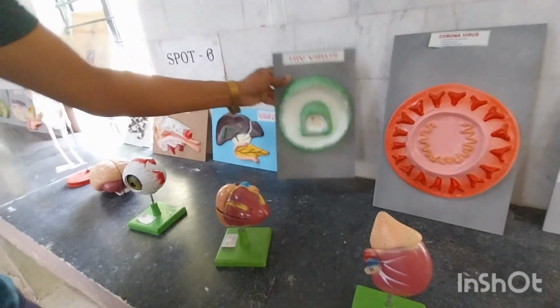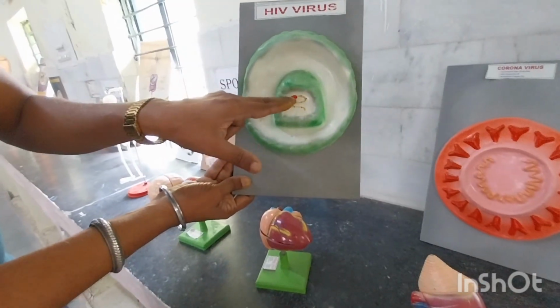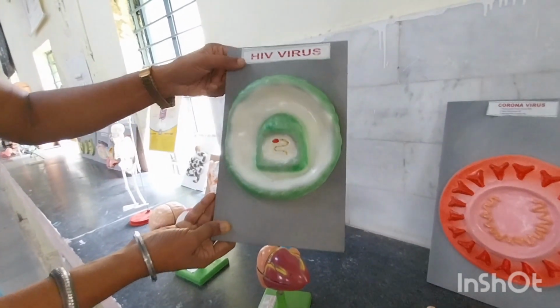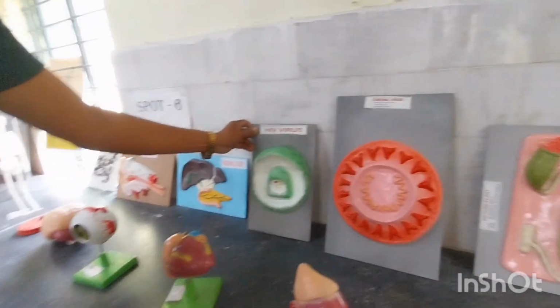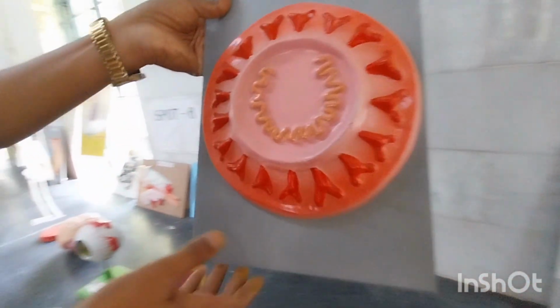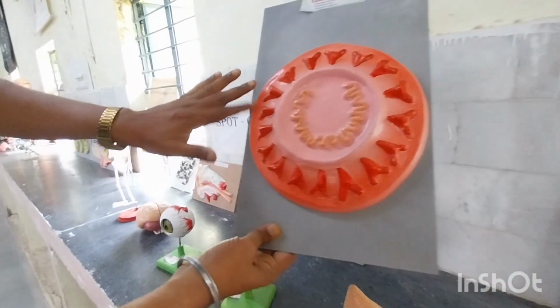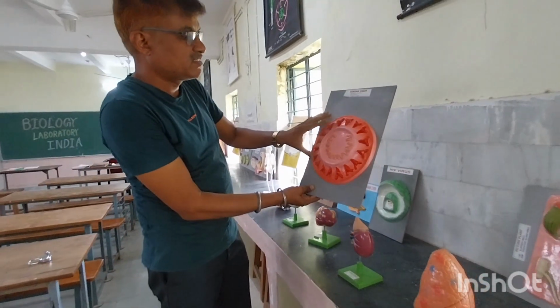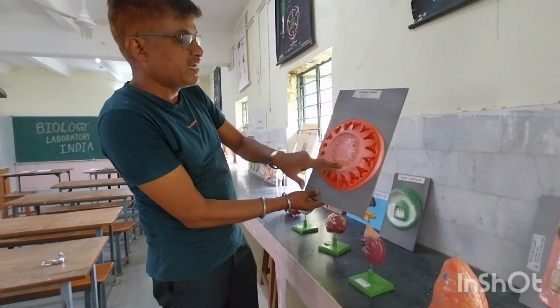This is the HIV virus actually, and this is the single stranded RNA genetic material of the HIV virus. This is the protein covering. And also we have the model of coronavirus. See here, coronavirus. This virus has a crown just like the king, so it is called coronavirus. This also has RNA as genetic material.